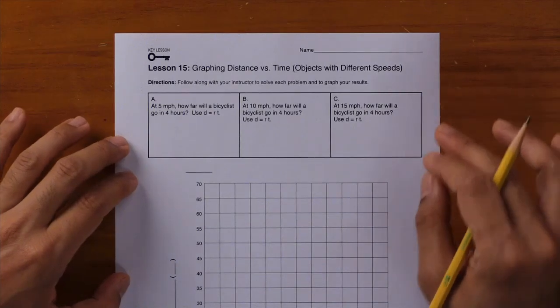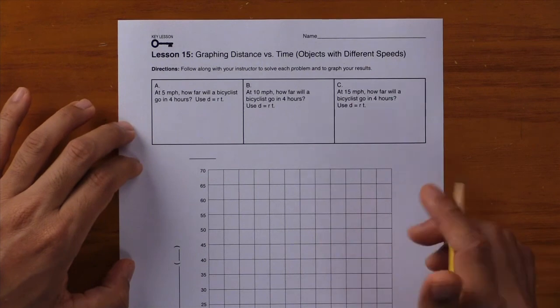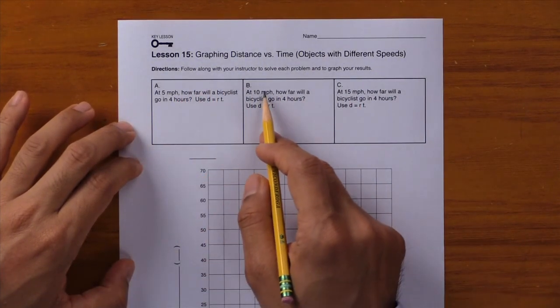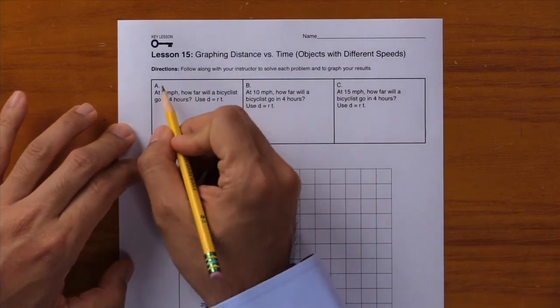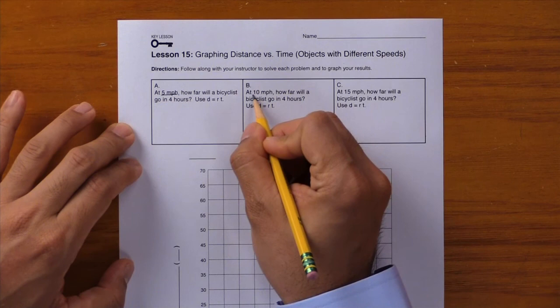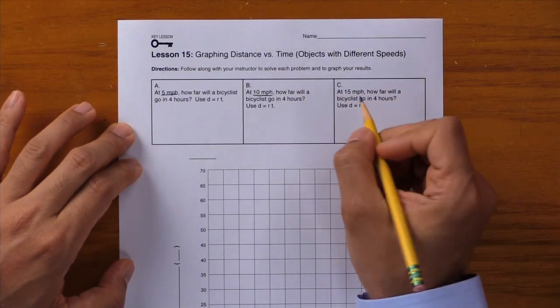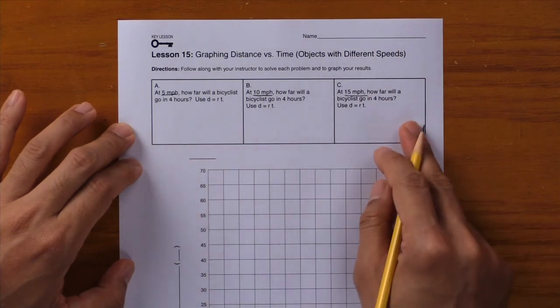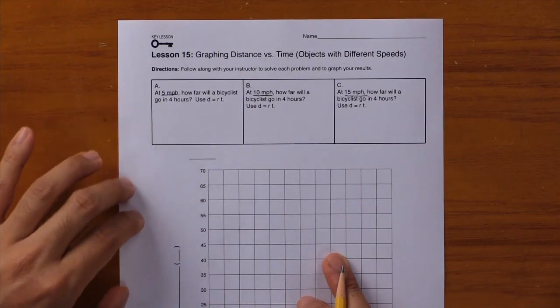Lesson 15 is another huge lesson. We're going to be working on some graphing, but we're going to add d equals r times t to our playbook. Let's get started. Here, we're going to be looking at 3 different bicyclists: Bicyclist A, Bicyclist B, and Bicyclist C. Bicyclist A is going 5 miles per hour, B is going 10 miles per hour, and C is going 15 miles per hour. And we'll see how these 3 different bicyclists look on our graph.